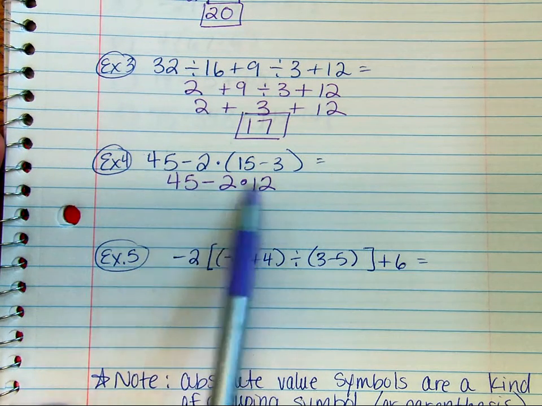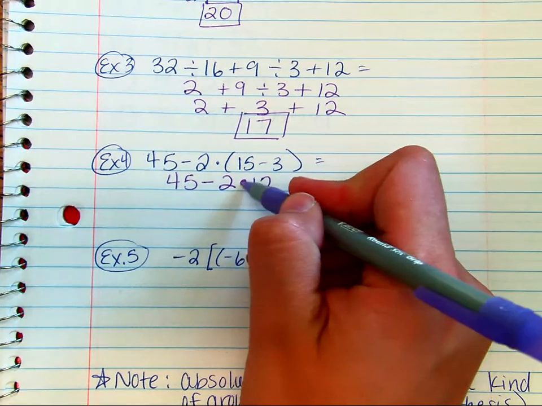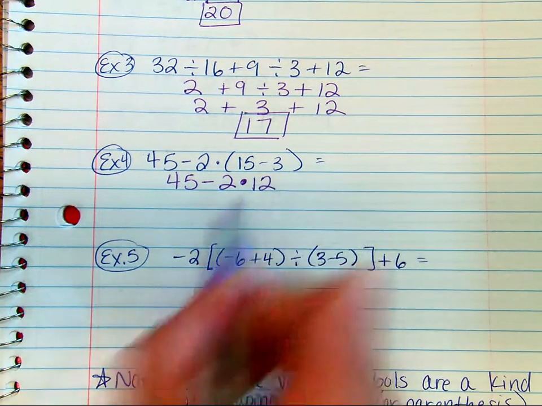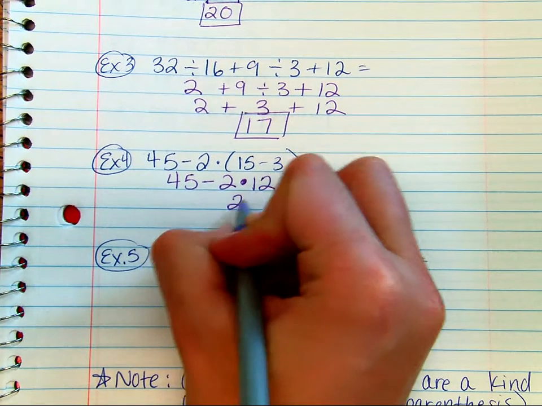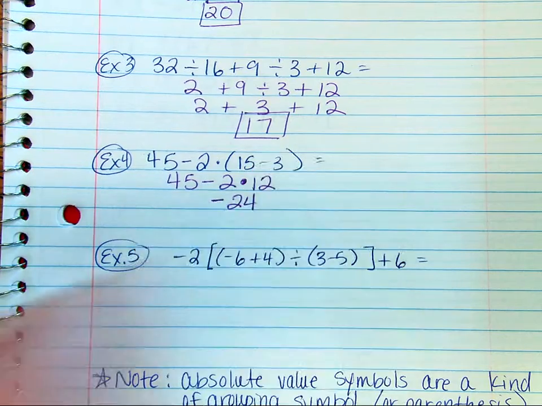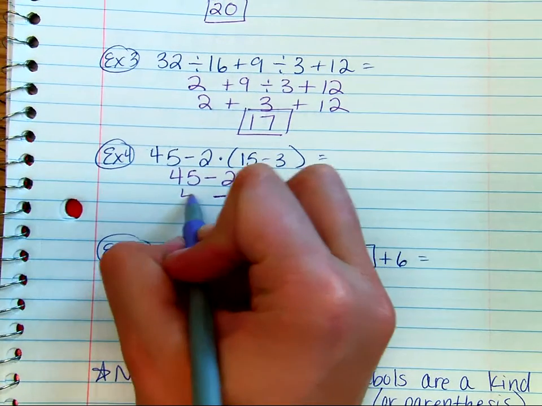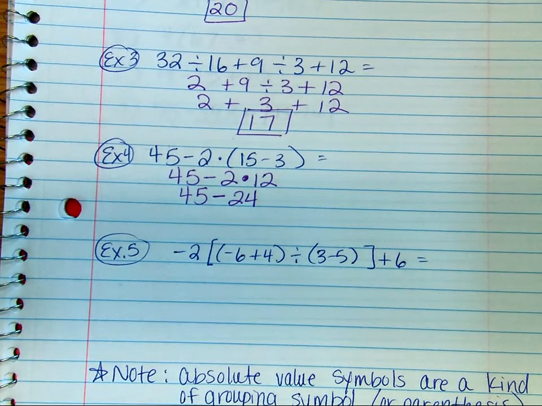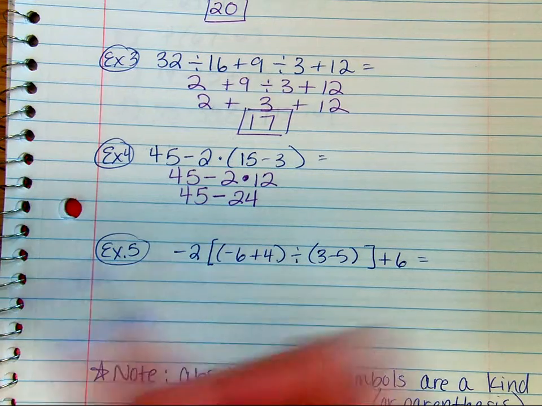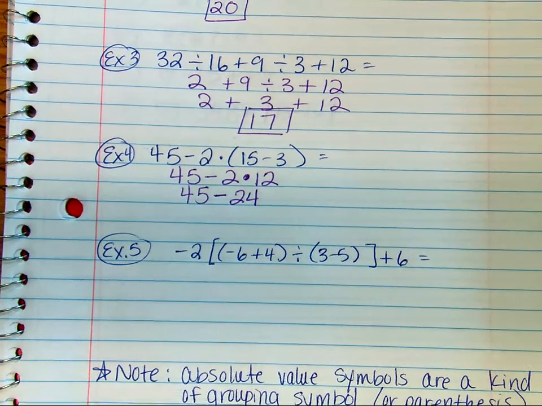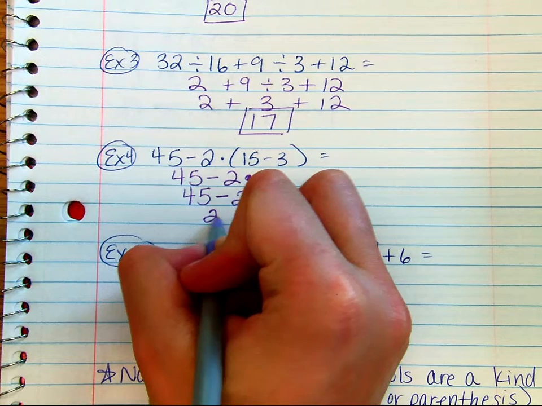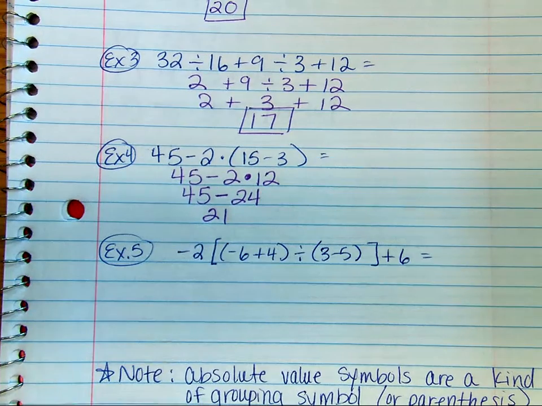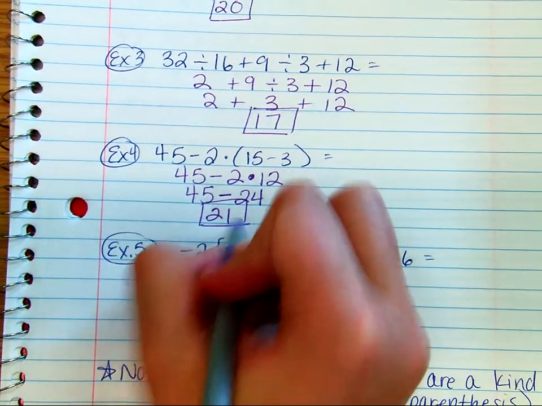Now I have subtraction and multiplication left. So multiplication comes first. I'm going to do 2 times 12, that's 24. And since it's minus, I'll bring down that minus sign and bring down my 45 that I haven't used yet. And now I'm just doing 45 minus 24, which is 21. That's my answer.